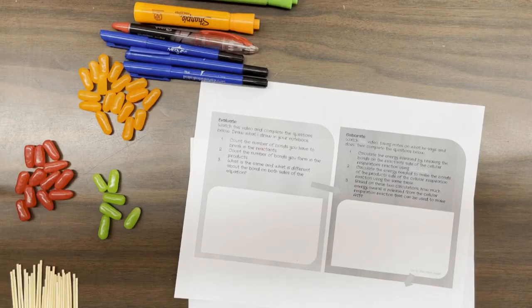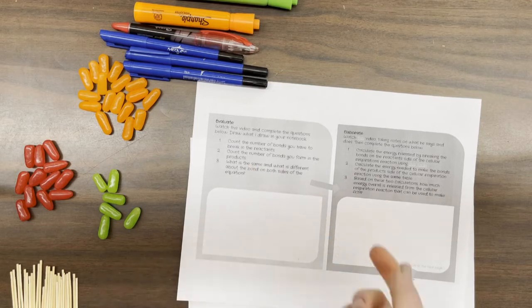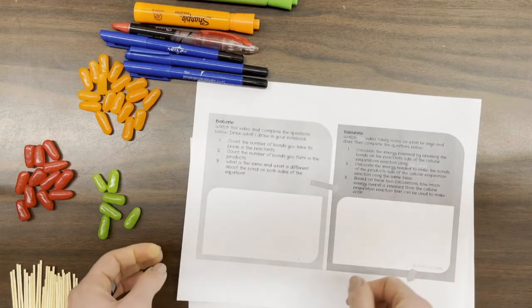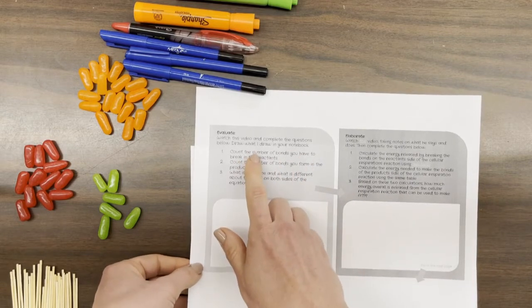Alright, you guys, I want you to watch this video and complete the questions below, and I want you to draw what I'm drawing in your notebook, just so you can keep it. This will be the type of stuff that's on the quiz. First things first, it says count the number of bonds you have to break in the reactant.